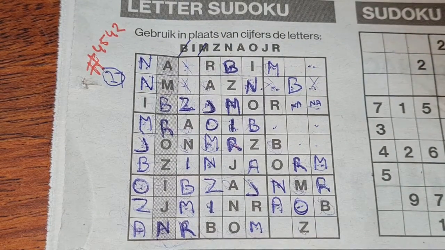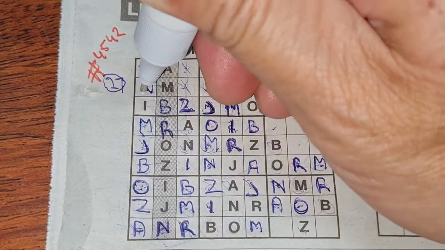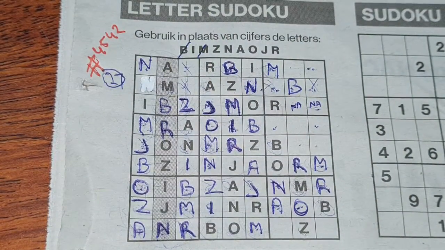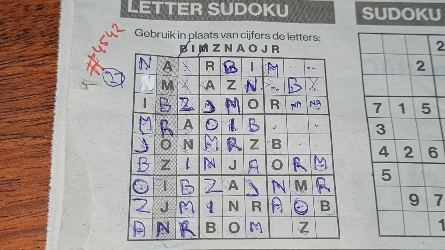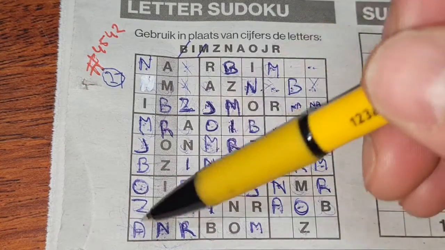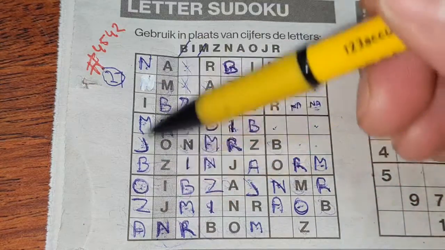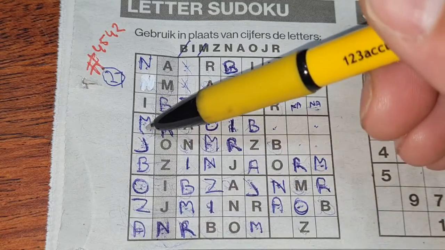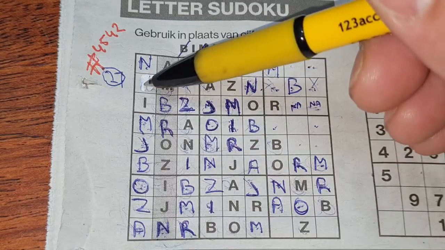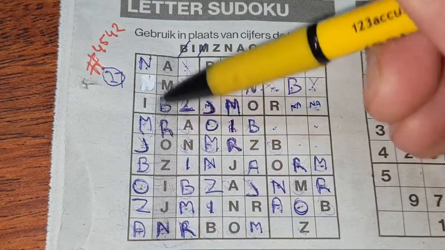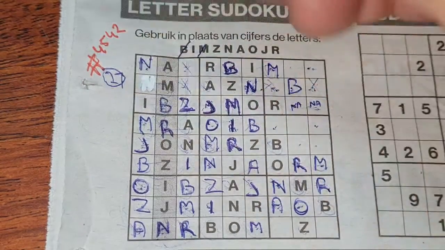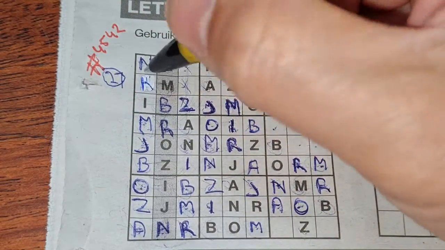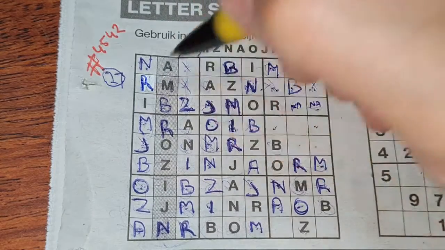So it's not the N, it's the other letter. With digits I can do a double check, but here with letters I cannot do the double check. The R. Yeah, this should be the R. The R is missing. Okay, R is missing.